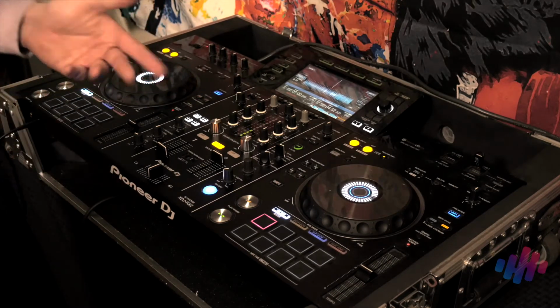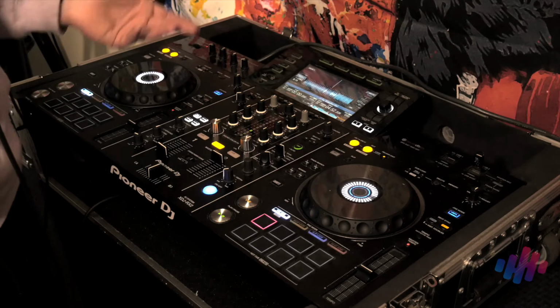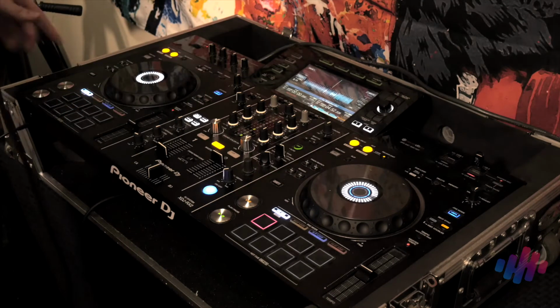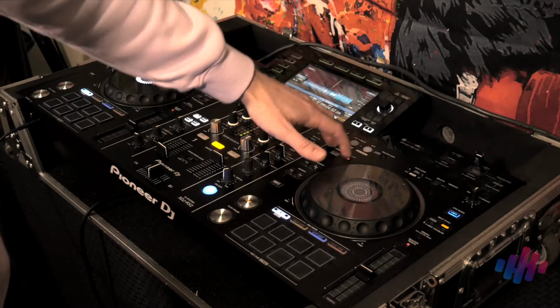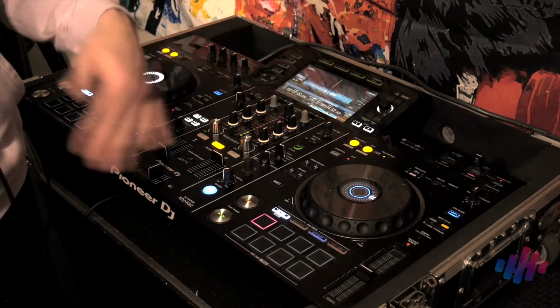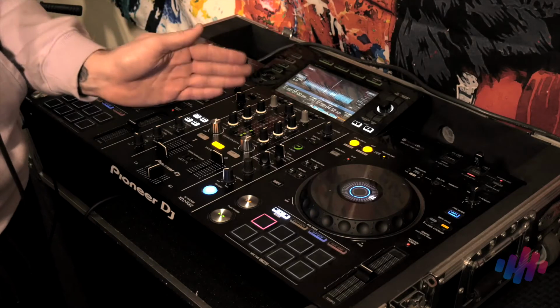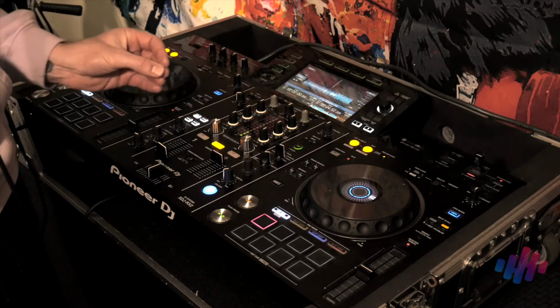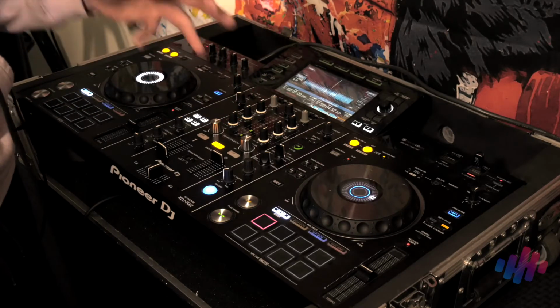Now another effect that I like to use a lot, well, not all the time, kind of only when I'm DJing house, is slip mode. I'll usually put slip mode on, and what that does is whatever effects I do or a backspin, it'll keep track of where the track is progressing and it'll snap to that point whenever I'm done doing my effects.